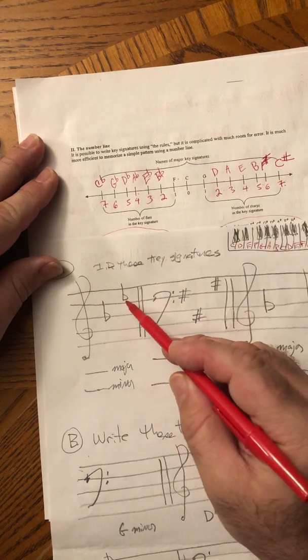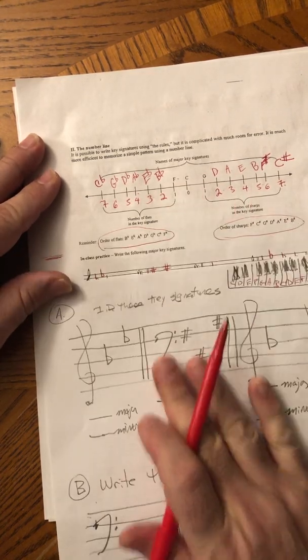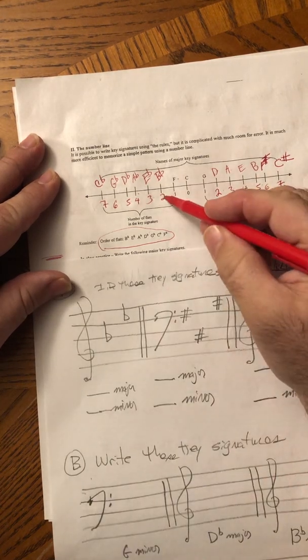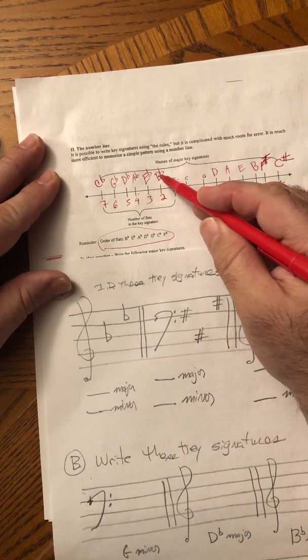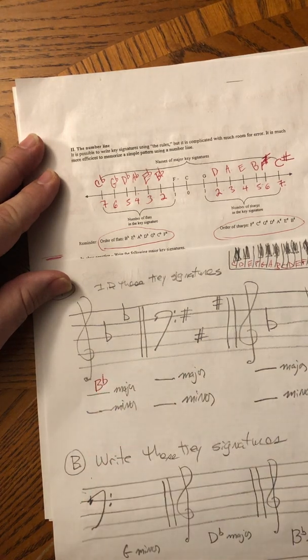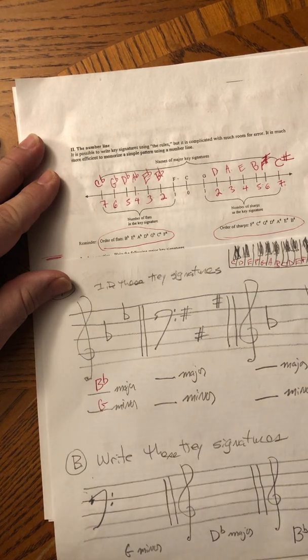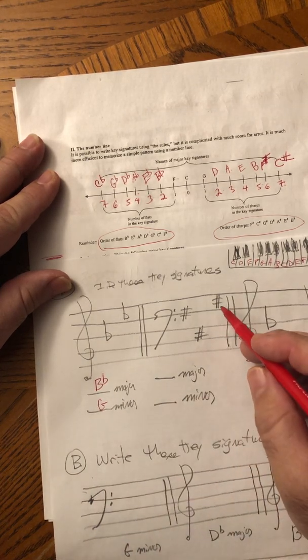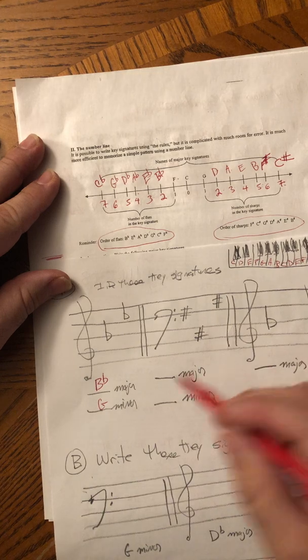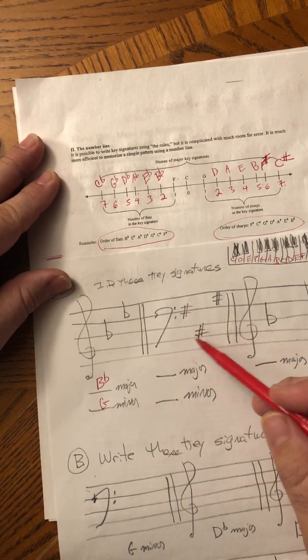Okay, this one has 2 flats, so we go to the flat side. Which major key signature has 2 flats? B flat major. Go down 3 half steps. That would be G minor. Going on. Later on, if you want to copy these and come back to the video to test yourself, that might not be a bad idea.